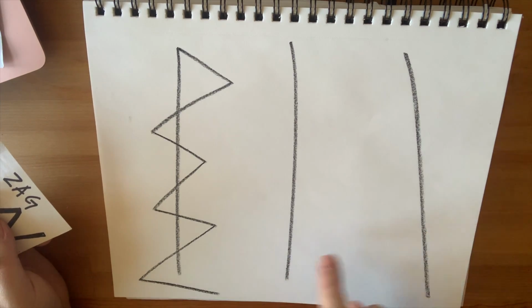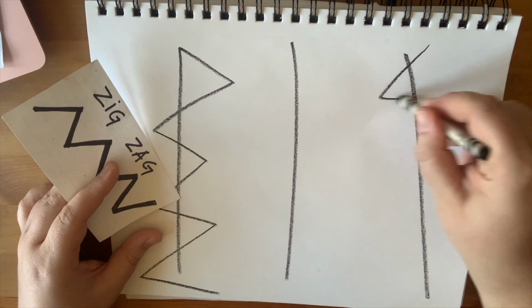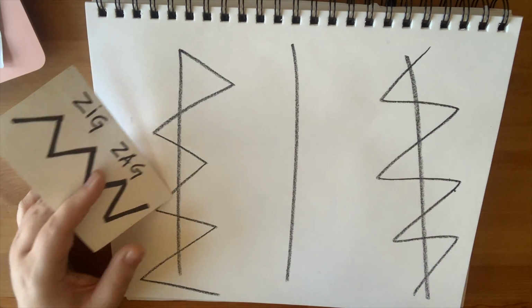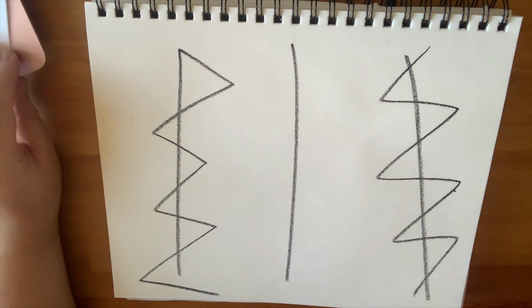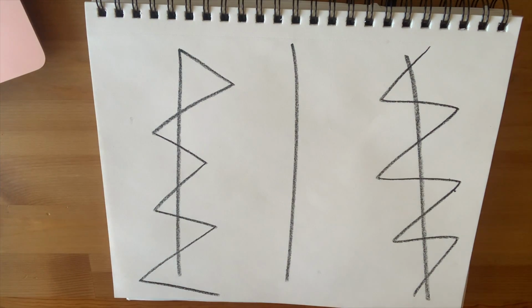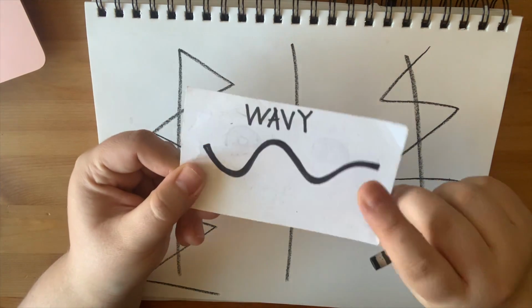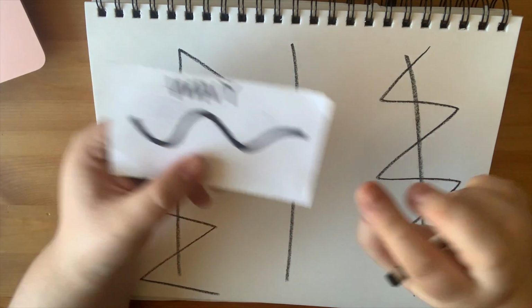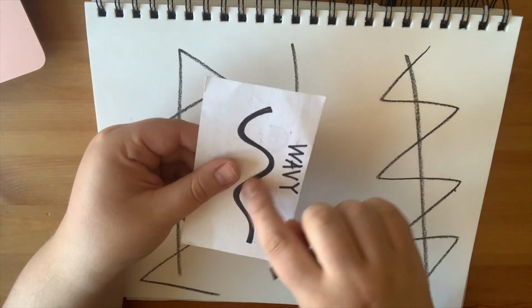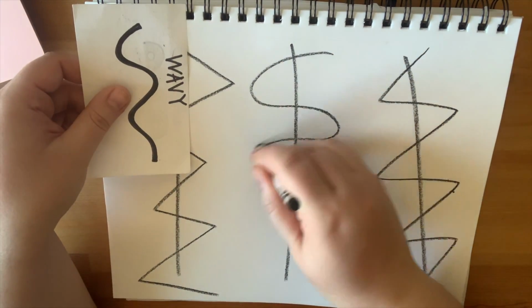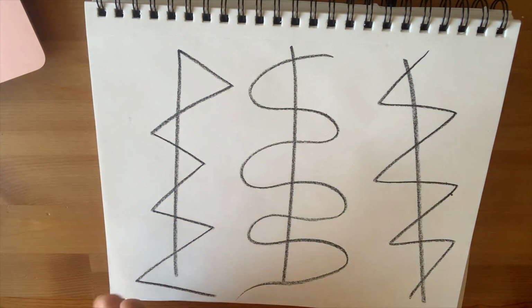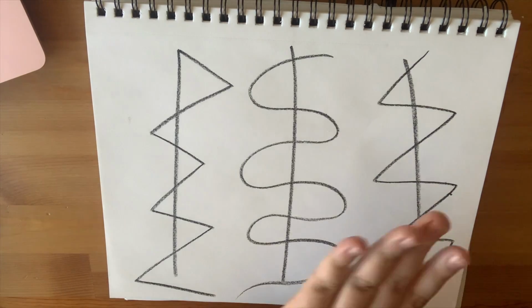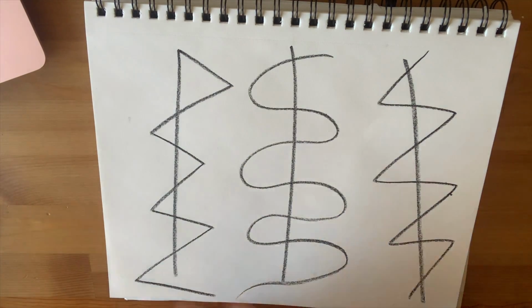You can choose which one you want to do it on. It's up to you. But don't do it on all of them, because on one of them we're going to do something different. And what we're going to do is use a wavy line like this. Make it up and down, or vertical, and do the same thing, just like that. So we have our different lines overlapping or touching.